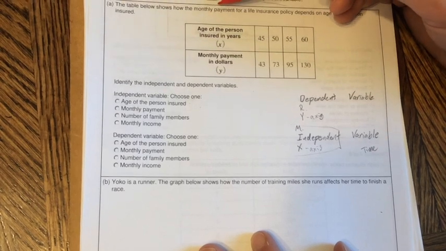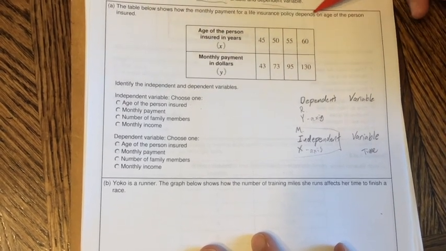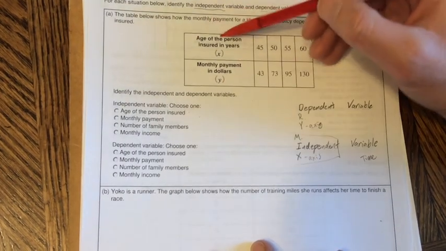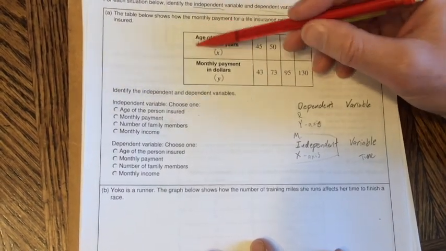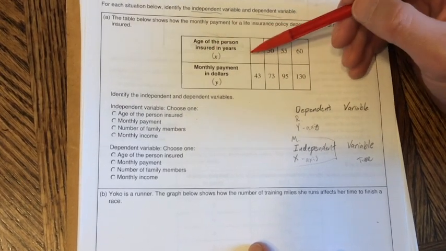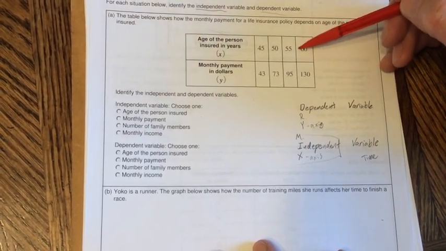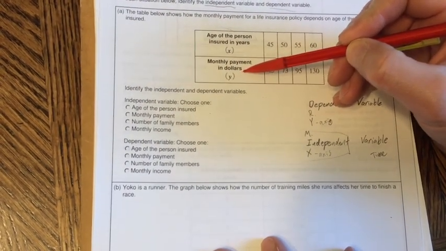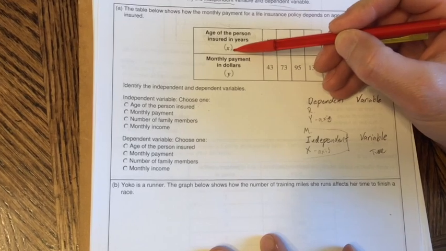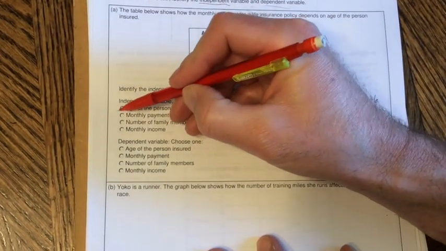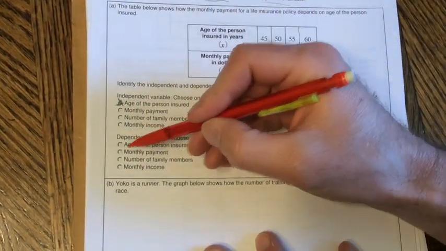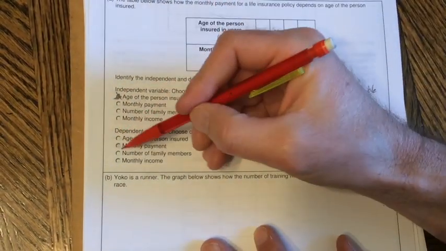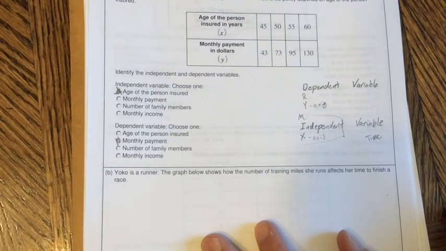So the table below shows how the monthly payment for a life insurance policy depends on the age of the person insured. So the age of the person insured, that's the time. That's independent. Someone just keeps going up and up in years, right? And what depends on that, how much money they get every month. So this is the independent variable, the age. And what depends on the age, how much money they get, monthly payment in dollars. Okay, so that's how you do that one.